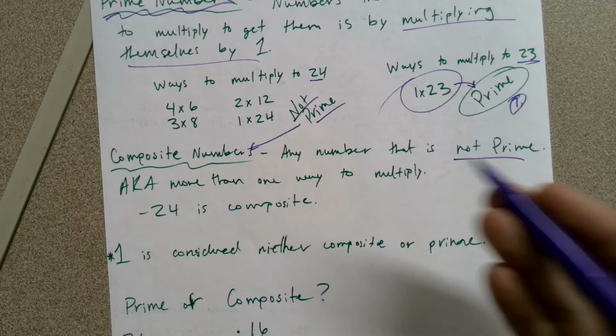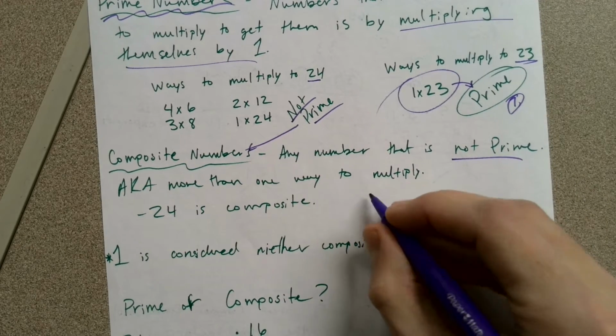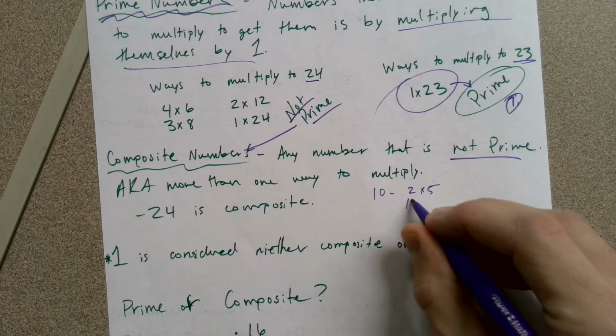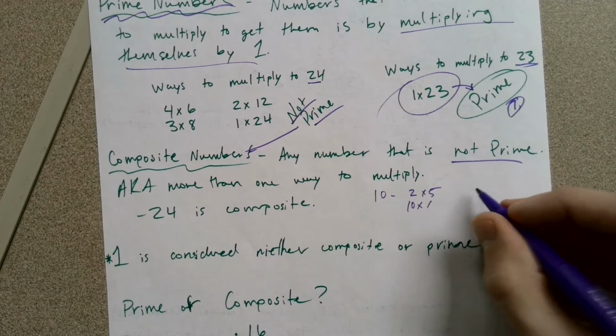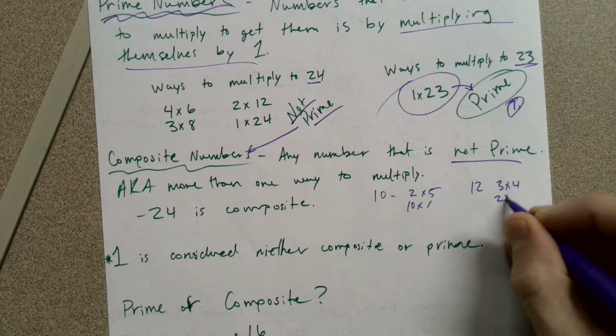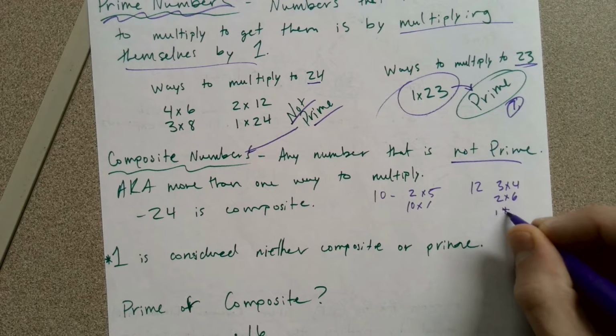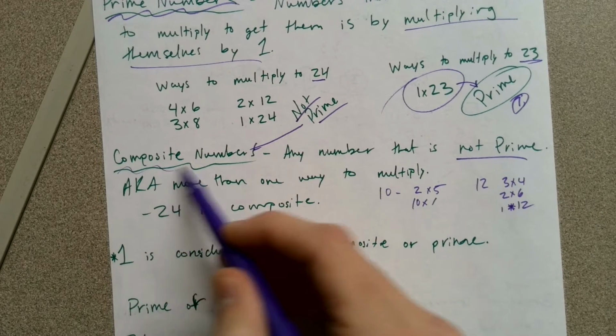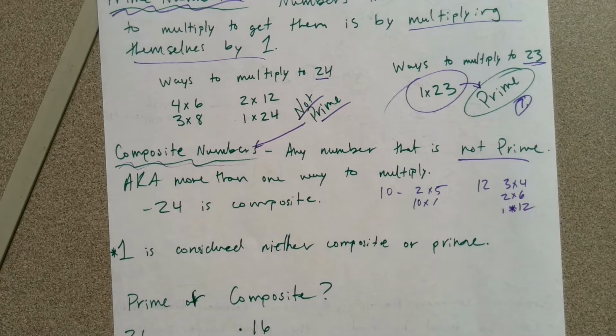So numbers that have more than one way to multiply them. Examples, 10. You can get there by doing 2 times 5, 10 times 1. There's more than one way. 12. You can get there with 3 times 4, 2 times 6, 1 times 12. There's more than one way to get there. Those are composite numbers. So we either have a composite or a prime. It's one or the other when we're talking about our integers.